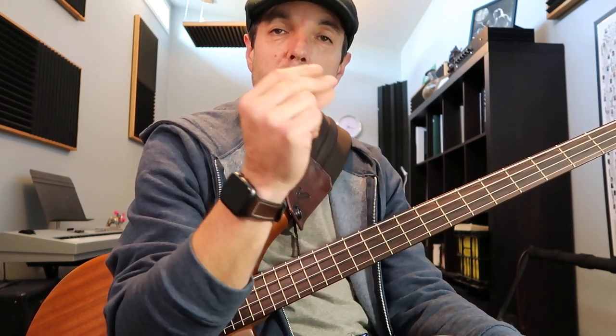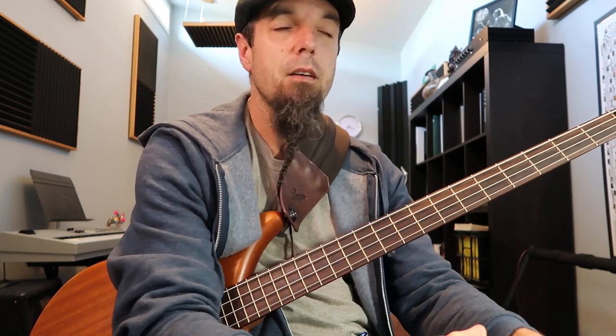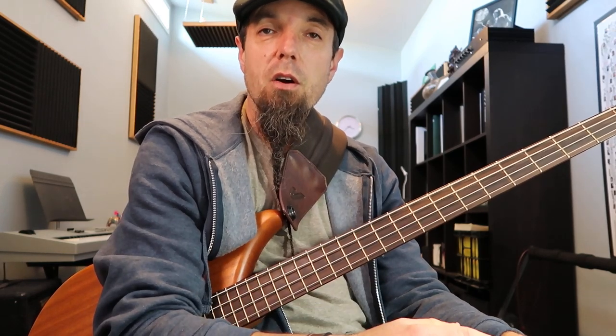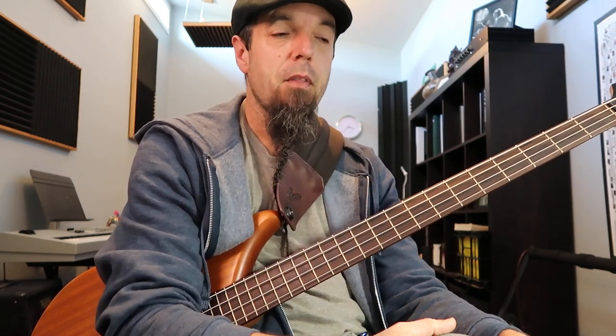Just to make sure everybody's on the same page, when we play 16th notes, we are playing 4 subdivisions per beat: 1 E and a, 2 E and a, 3 E and a, 4 E and a. E and A are the internal subdivisions. That's how we tend to vocalize 16th notes. Similarly, triplets, just like it sounds, is subdividing a beat into 3 equal parts. And those vocalizations are 1 and a, 2 and a, 3 and a, 4 and a.